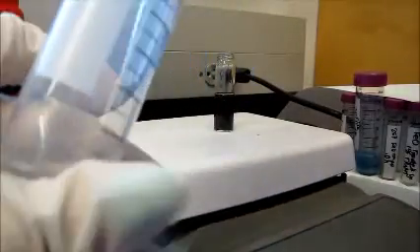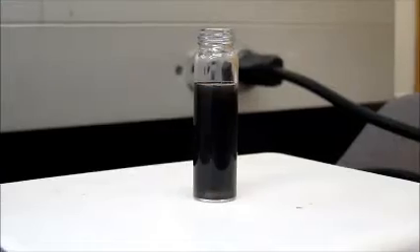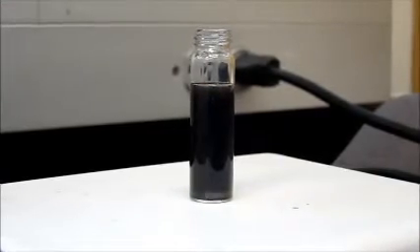followed by 1 milliliter of 1% cadmium nitrate. This reaction will take an hour to stir.